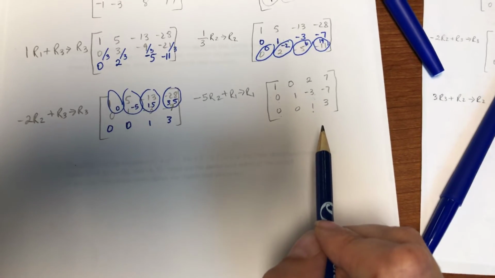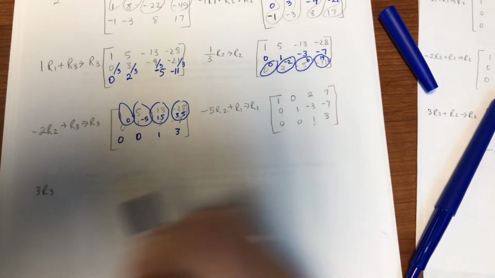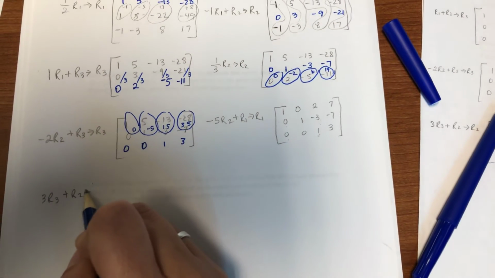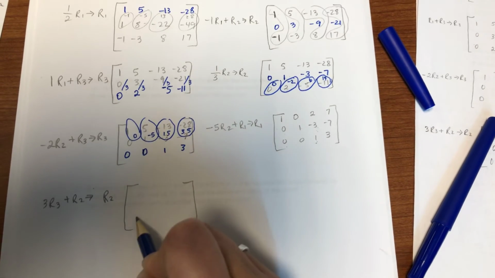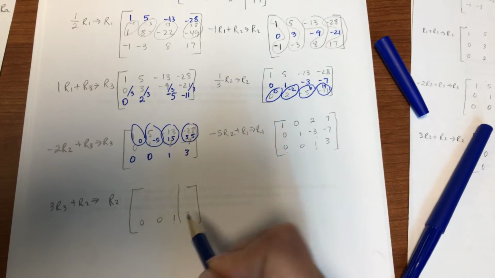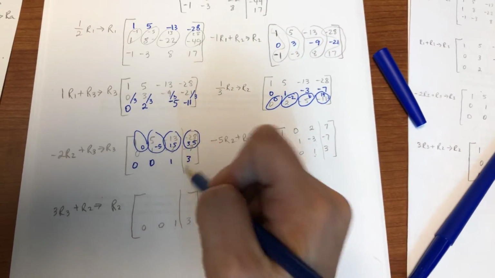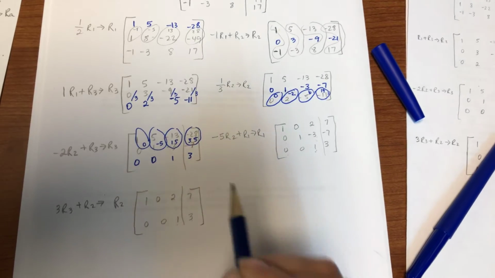The opposite of negative 3 would be positive 3. Row 3, because that one has the 1, plus row 2 will be the new and improved row 2. And so rows 1 and row 3 don't change. In fact, we definitely don't want to change row 3 because that tells me my Z is, I'm supposed to be writing little lines here. My row 1, 1, 0, 2, 7.